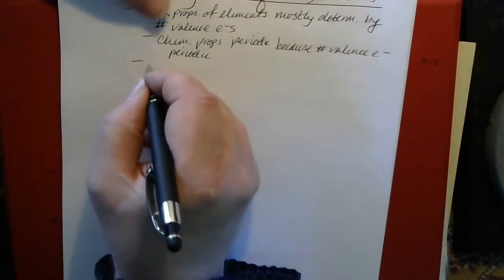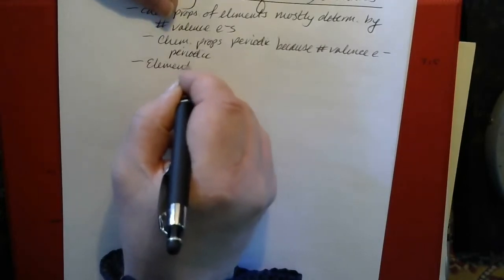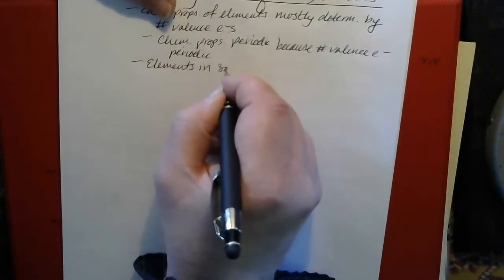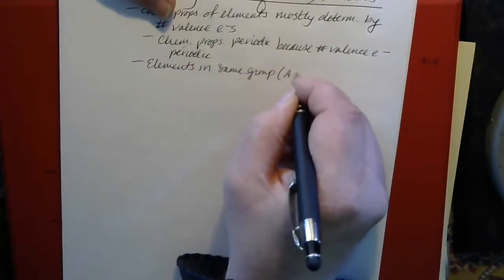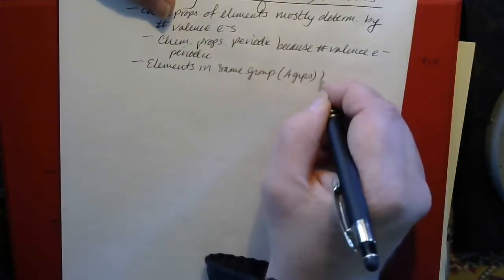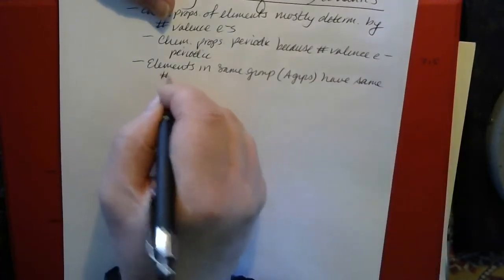Elements in the same column or group, at least for the A groups, have the same number of valence electrons.